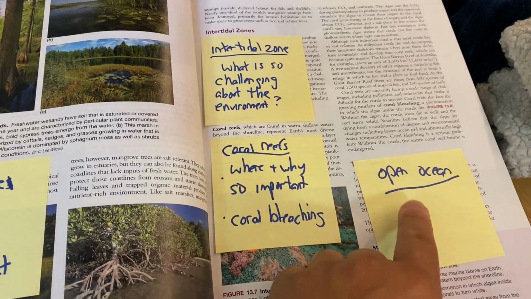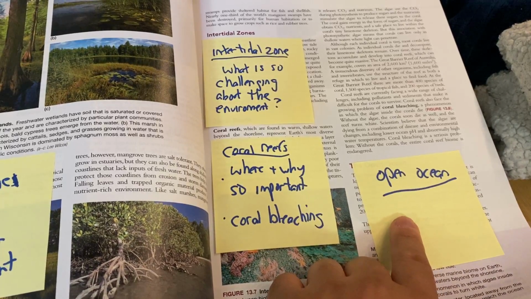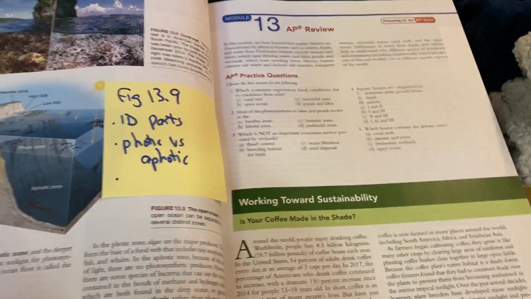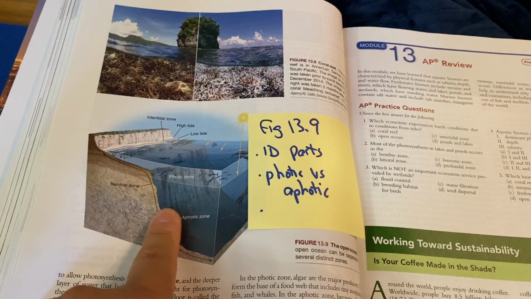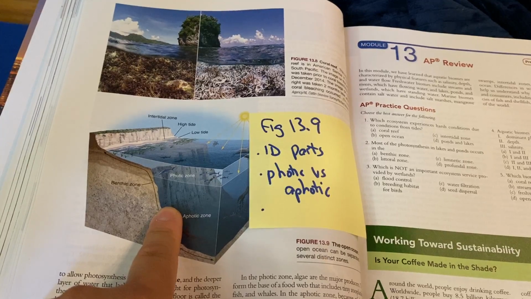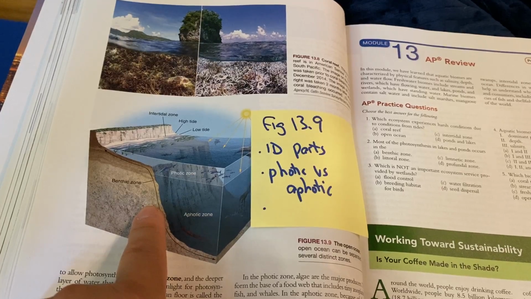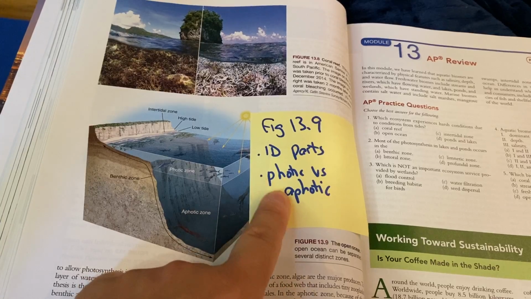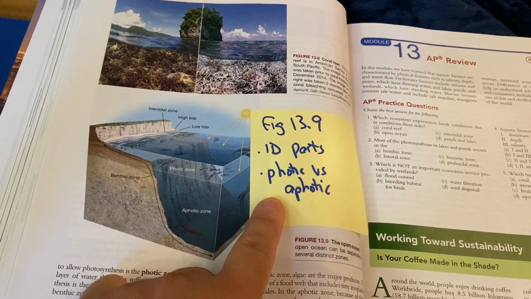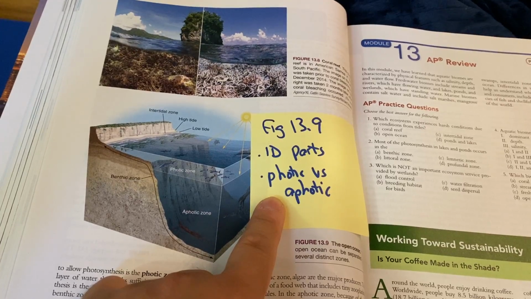The final one is the open ocean. Okay, so this is the topic that we're actually going to do in class because there's a lot to it. And this is the diagram that you'll need to basically understand. So figure 13.9, you should know the parts of the open ocean, okay? And specifically, I really want you to focus on what is the difference between the photic and the aphotic zone. So where are they located at depth, and what are the characteristics of each, okay?